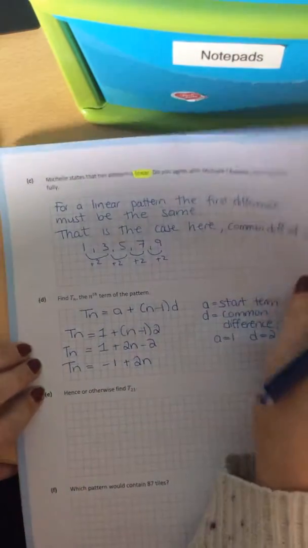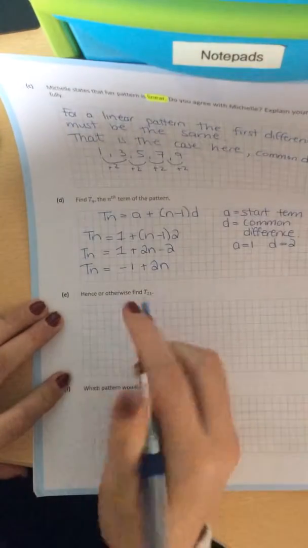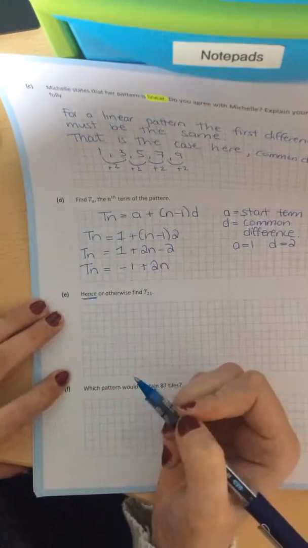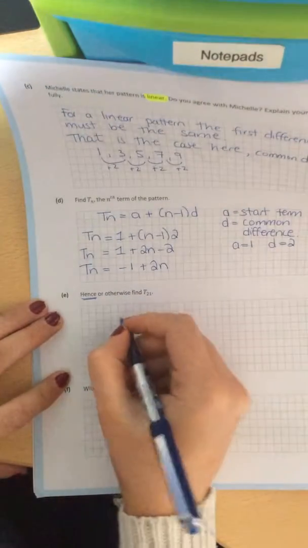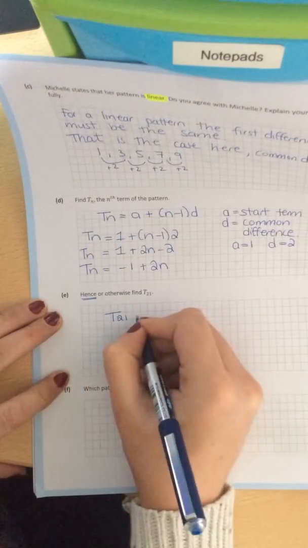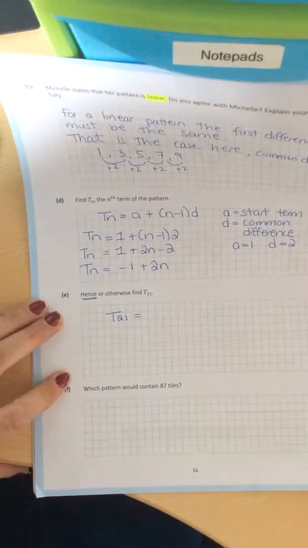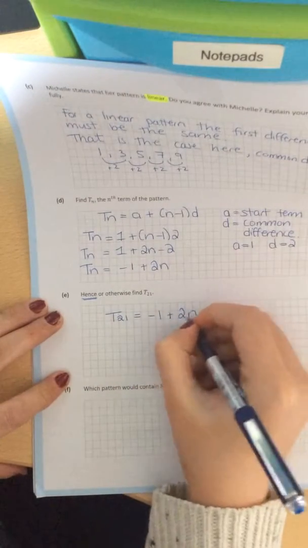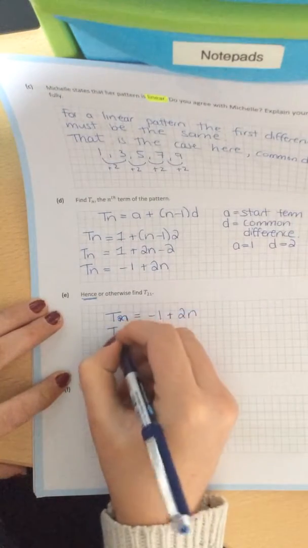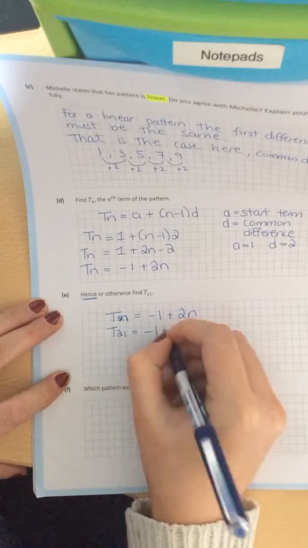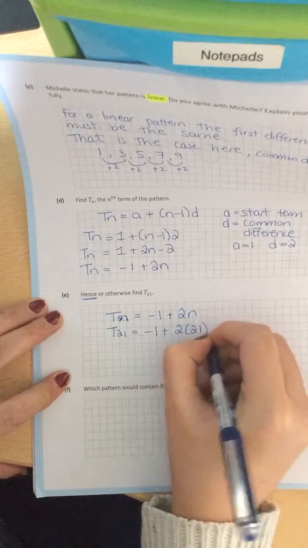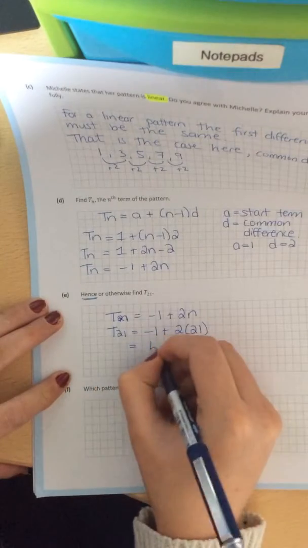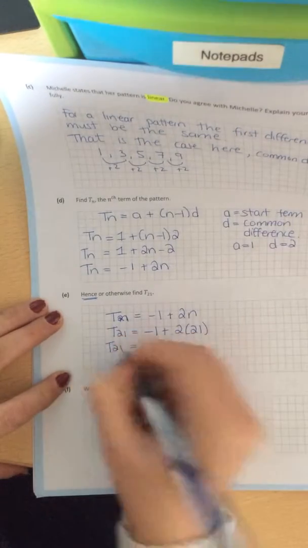Okay, that's us done. Hence, or otherwise, means hence, using what you already know. Find T21. T21 would be equal to minus 1 plus 2n, so T21 is minus 1 plus 2 times 21, 42 minus 1, 41. You can fill that into your calculator.